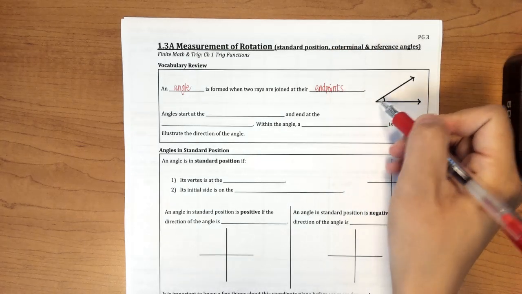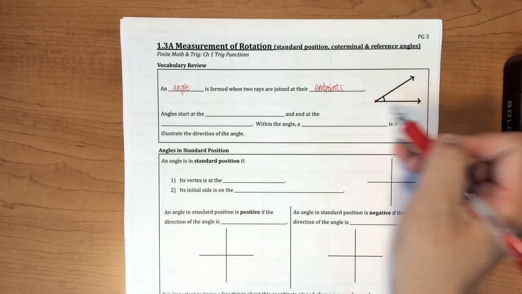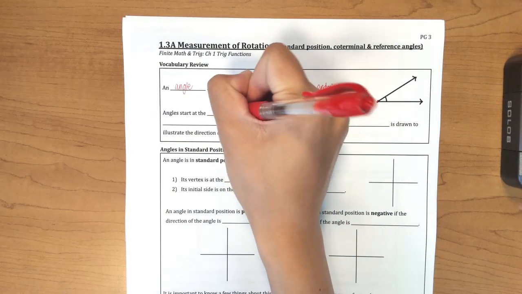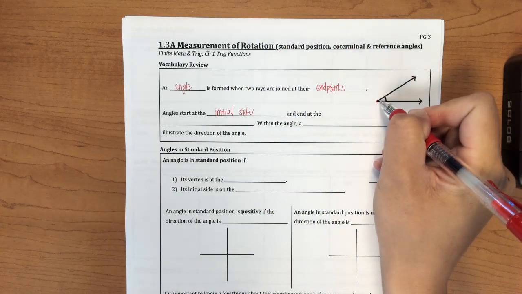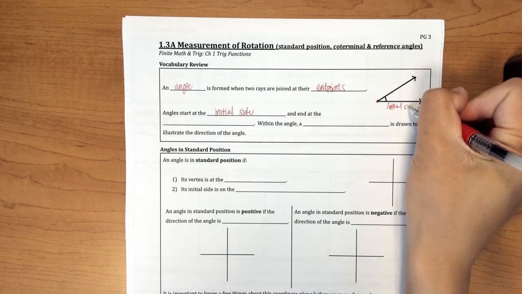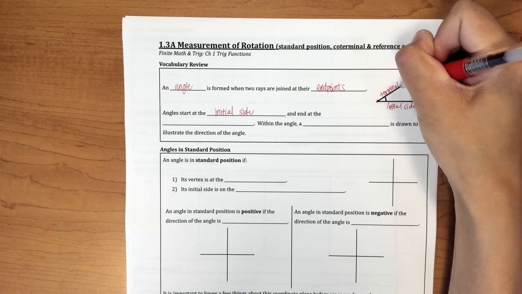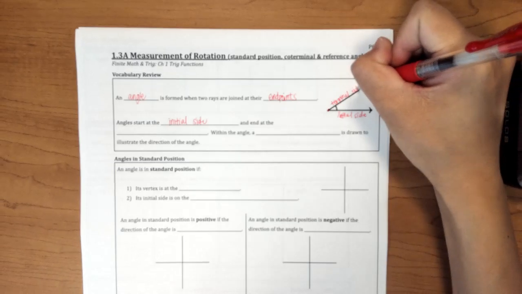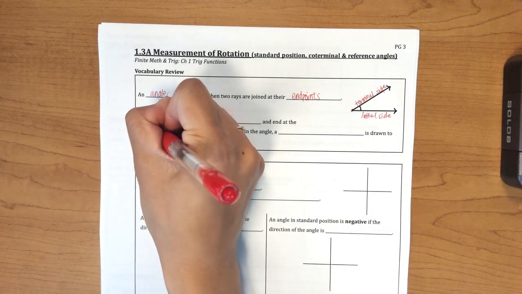Right? Rays are like half lines, I guess you could say. There's a point and then it goes on forever in one direction. Angles start at the initial side. So let's say this is our initial, and end at the terminal side. Right now, you might not know why I'm picking the bottom one for initial and the top one for terminal, but it's not a big deal right now.